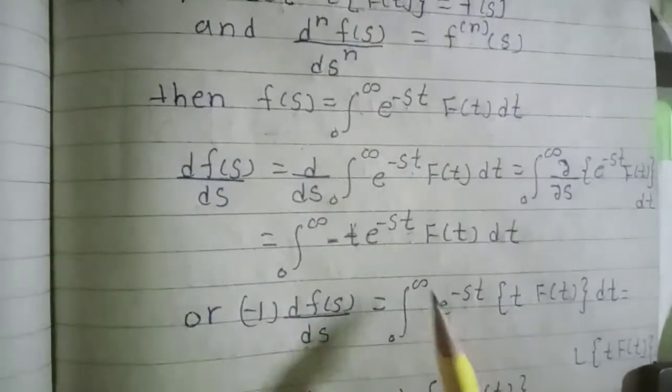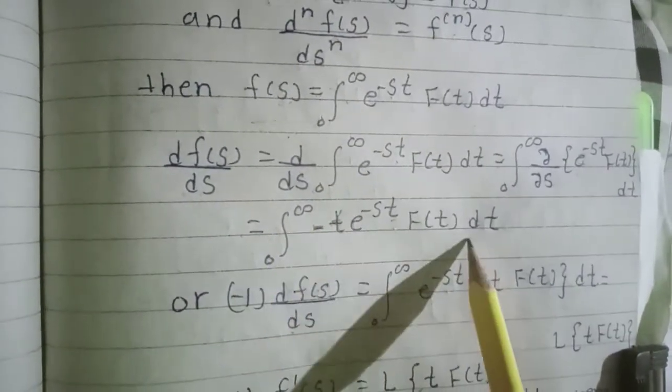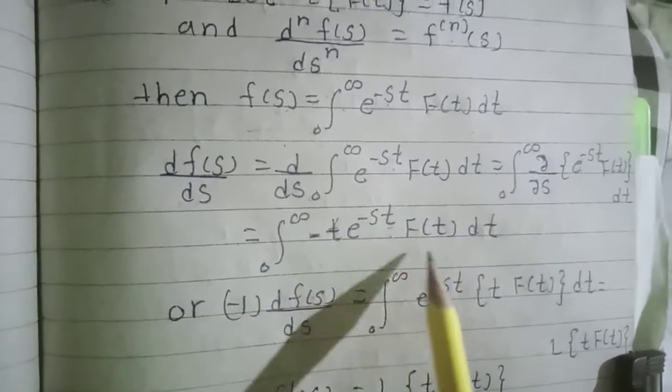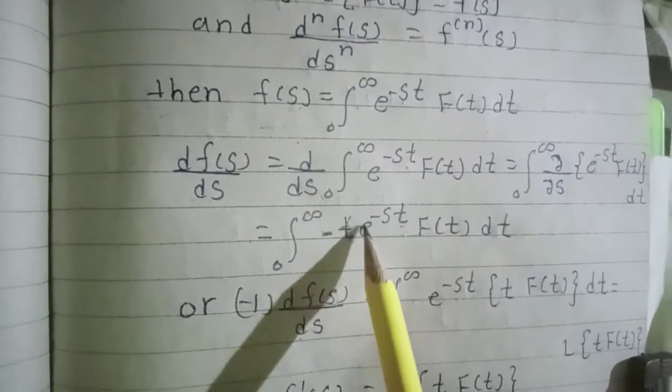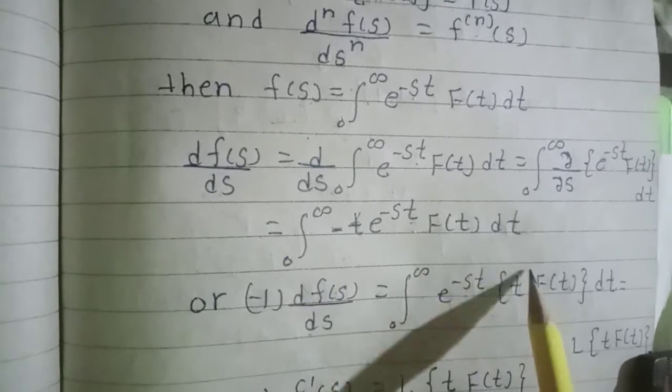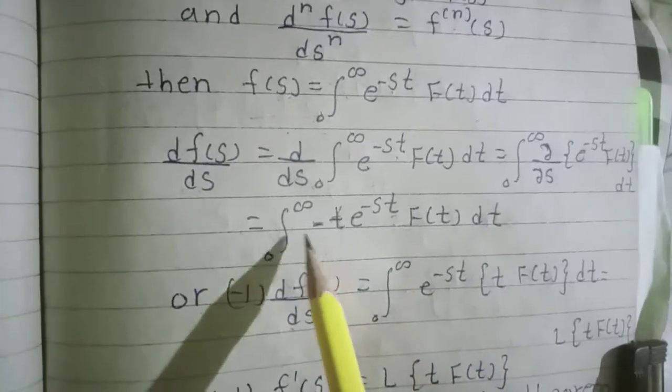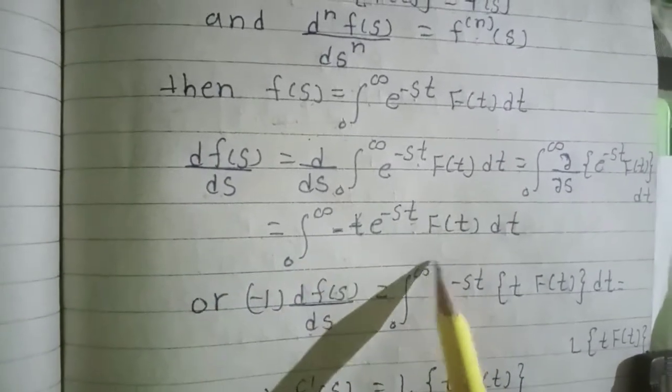Then this is also equal to the Laplace transform of f of t, with e raised to minus st.